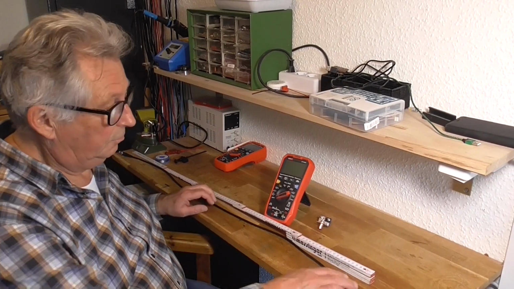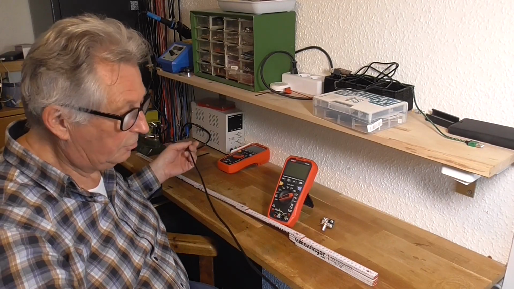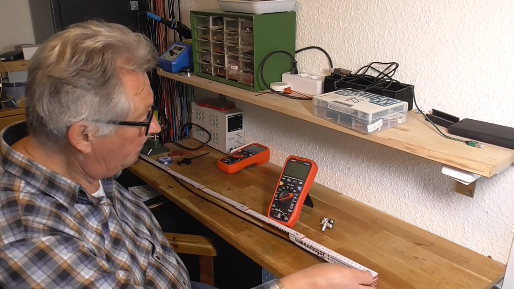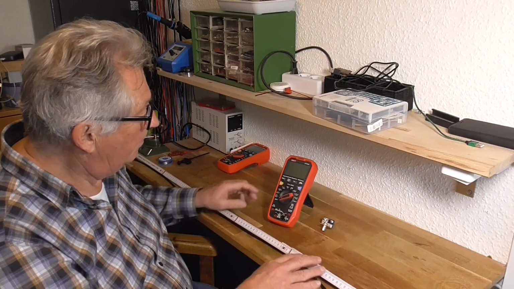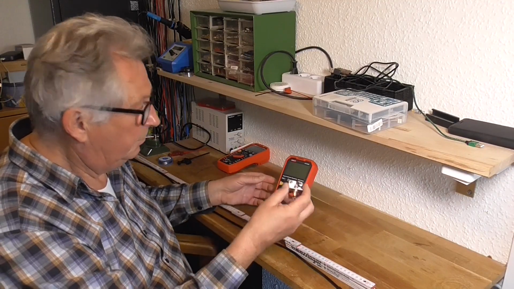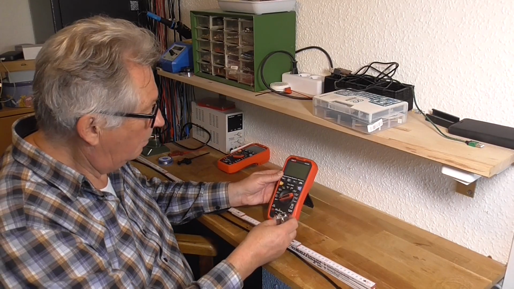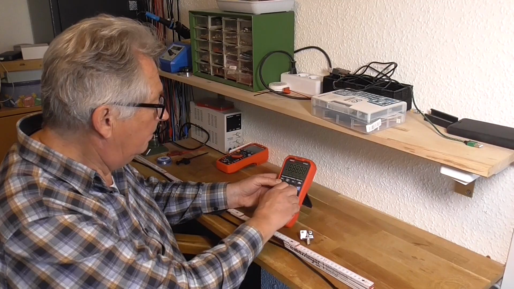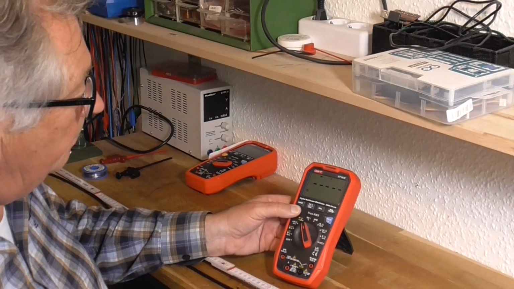So hello together. Today I want to measure the capacitance per unit length of a cable, a coaxial cable. I have here a cable, it has a length of 1 meter. Then we have here a multimeter, which we can use to measure the capacitance. And here I have a special connector, which is able to give the transition to our coaxial cable.